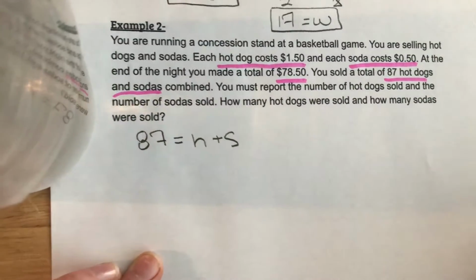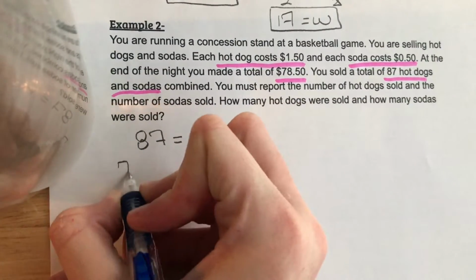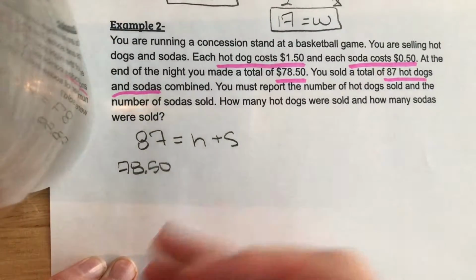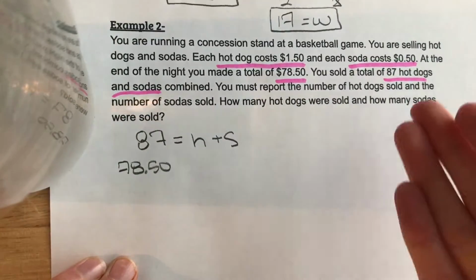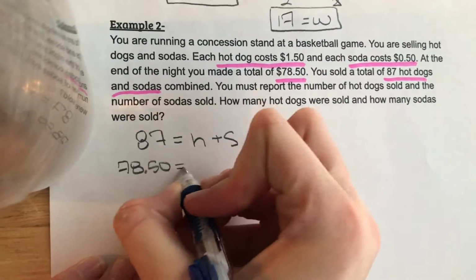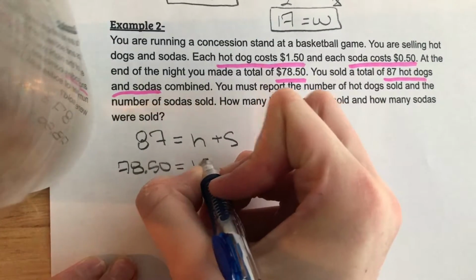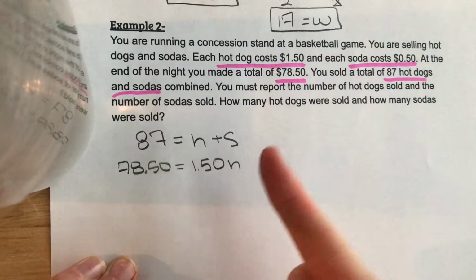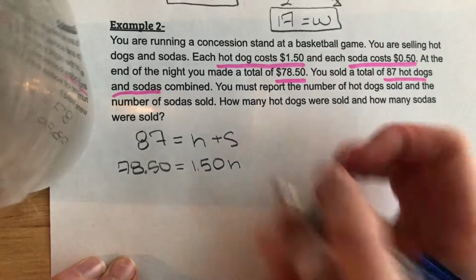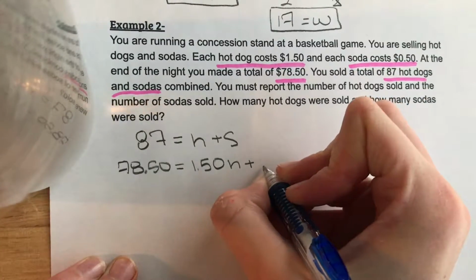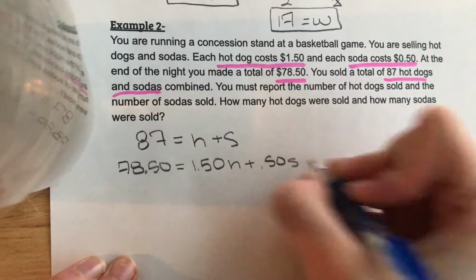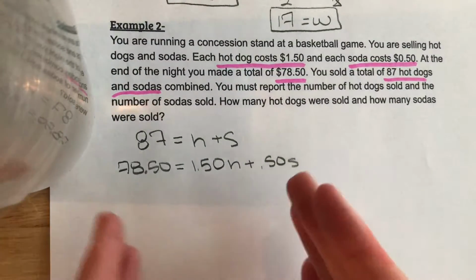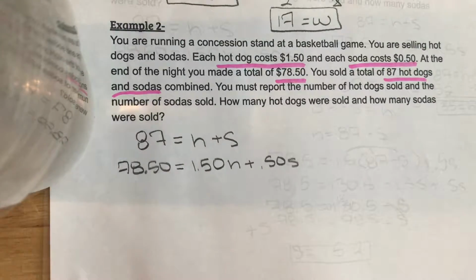Now, the money is a little bit hard. So if you made a total of $78.50, that means that however many hot dogs and however many sodas has to equal $78.50. So if each hot dog costs $1.50, that means for however many hot dogs sold, each one is $1.50. And then plus 50 cents for each soda. You need to make sure you keep the decimals in there or else your numbers are going to get all mixed up. Now that you have each equation, you can solve using whatever method you like.